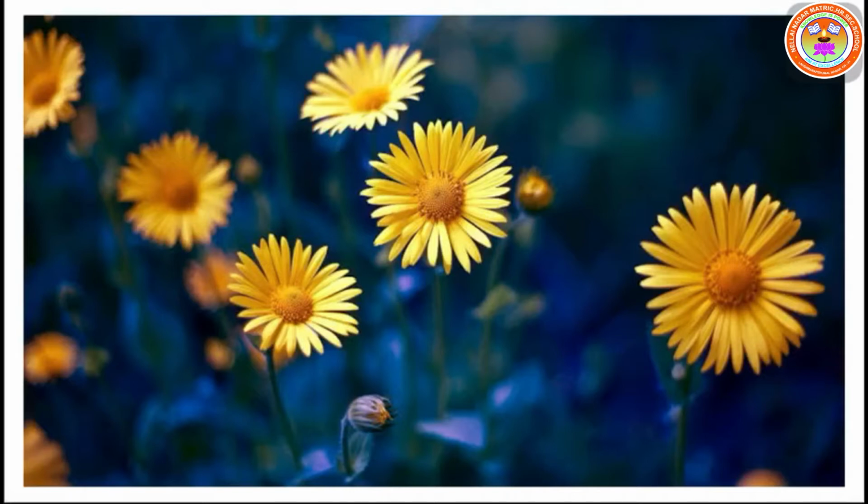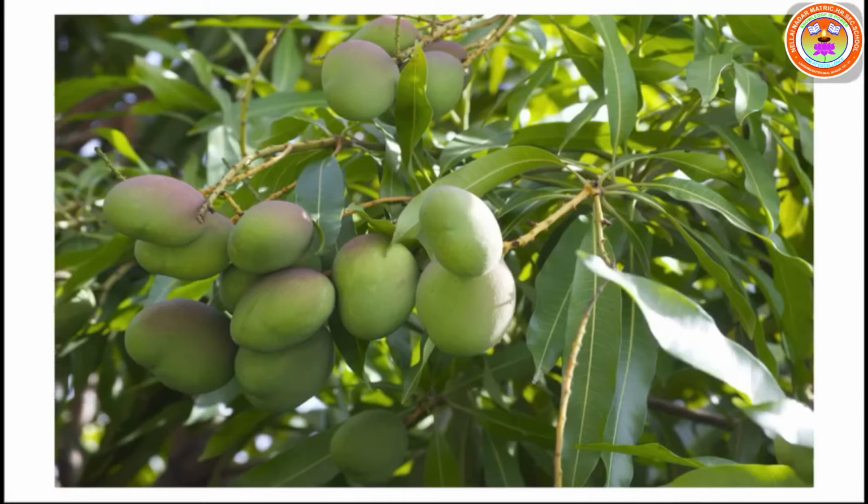Flower is the most important part of many plants because it is involved in reproduction. But some of the plants are not having flower. These plants are also reproduced in different modes. Based on these, plants can be divided into two types. They are flowering plants and non-flowering plants.